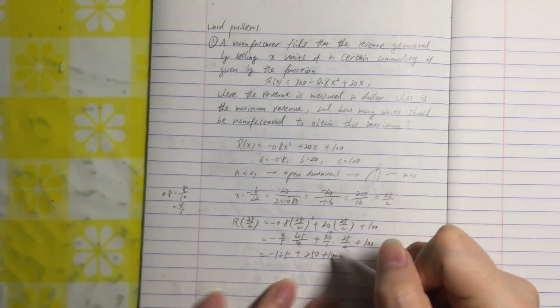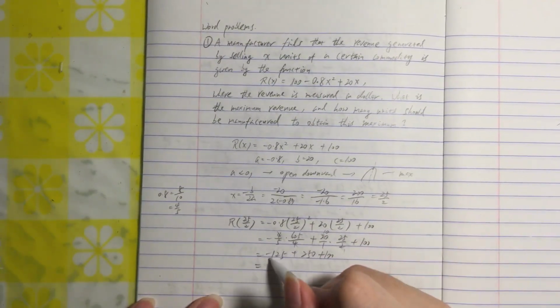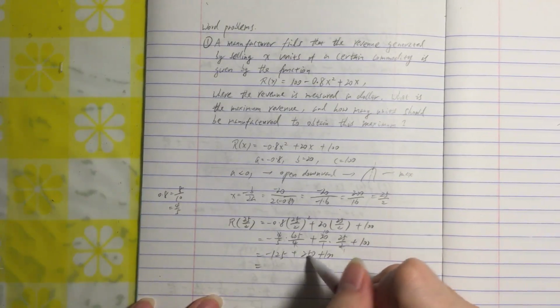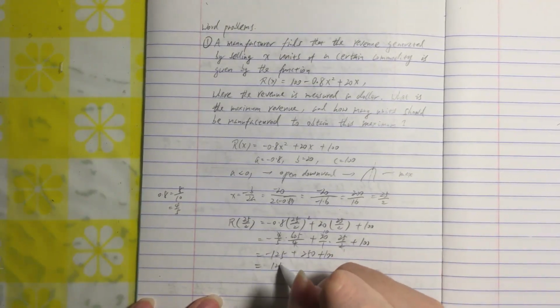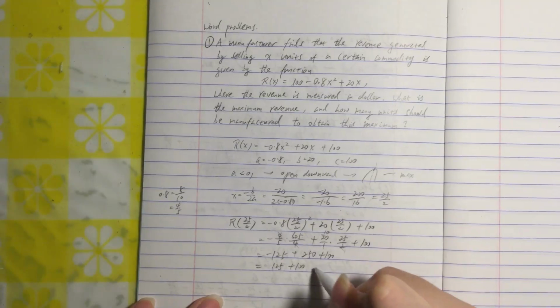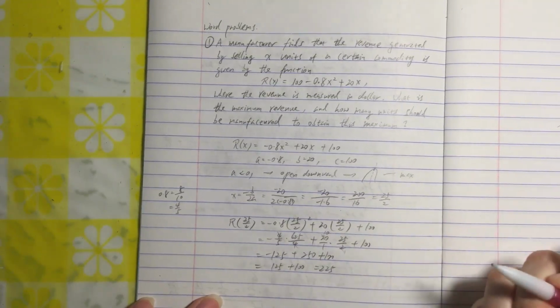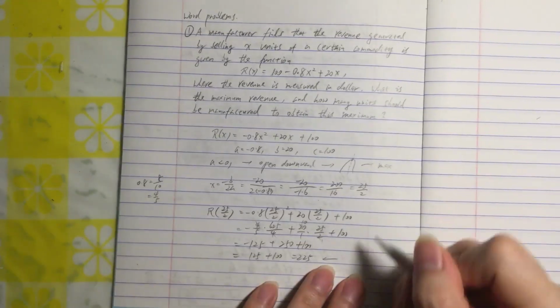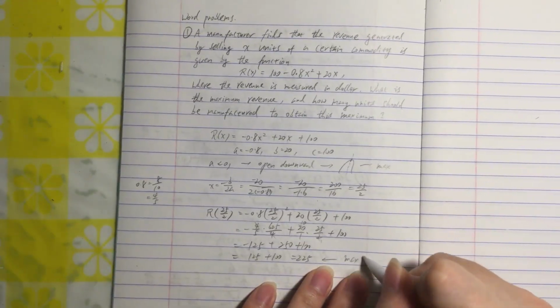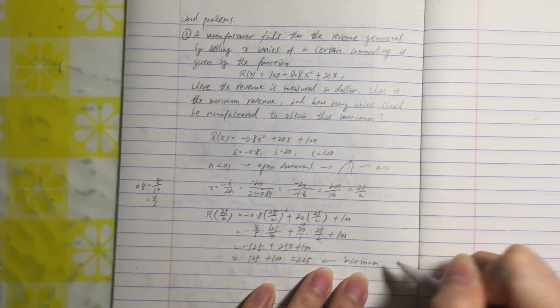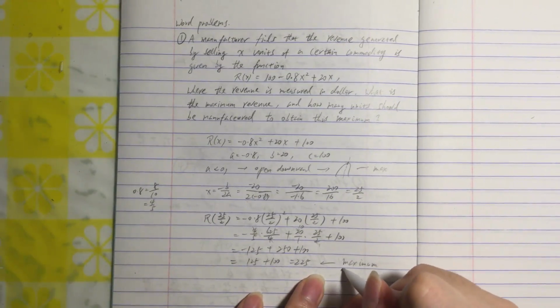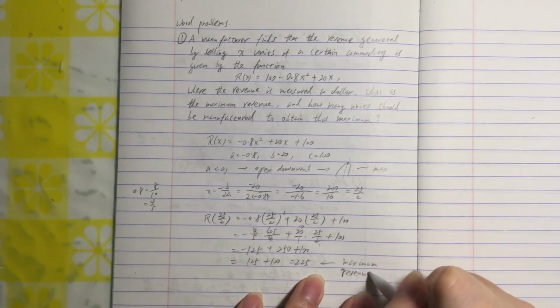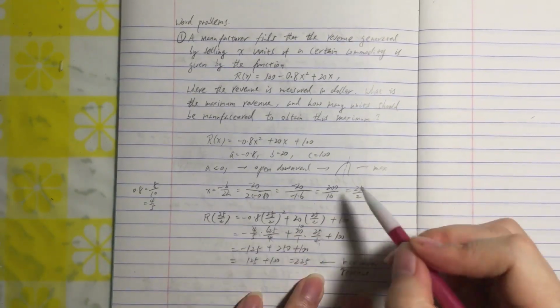Plus 100. Negative 125 plus 250 is 125. 125 plus 100 is 225. That's the maximum revenue. It occurs when s is equal to 25 over 2.